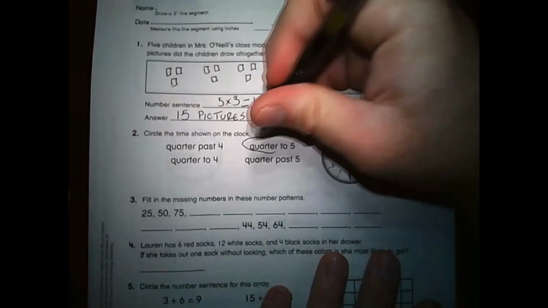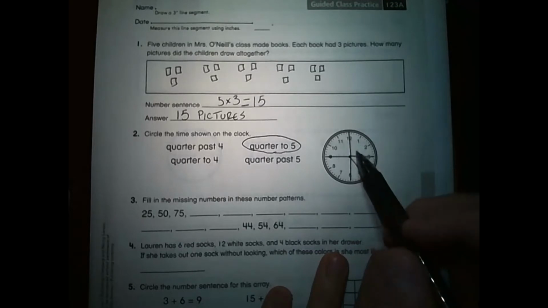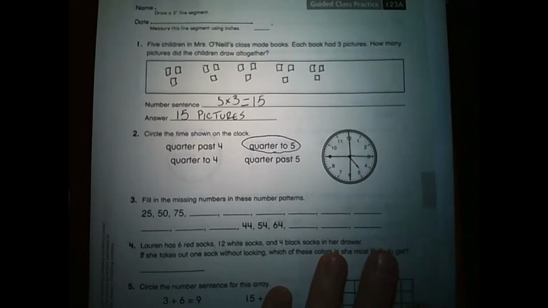Okay? So I'm going to circle a quarter to 5, because we are moving from this quarter mark up to the new hour, because once our minute hand hits that 12, it starts a new hour, and our hour hand will be on the 5. So that is a quarter to 5. I know it gets a little confusing. We're going to practice it a little bit more in another worksheet in just a minute. But for now, go ahead and finish that up. Okay. No need to take too much time on that one.